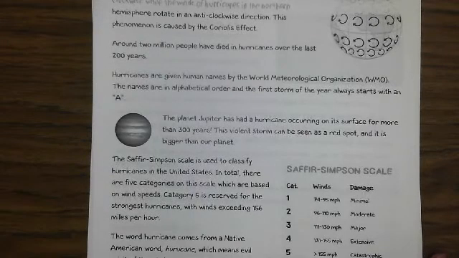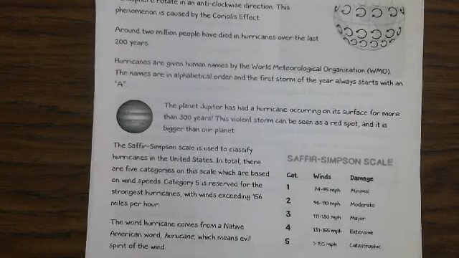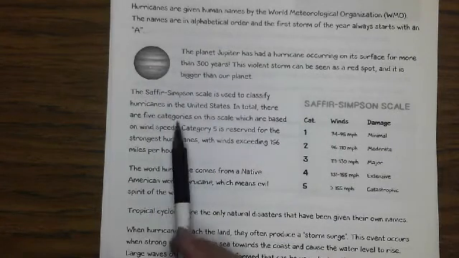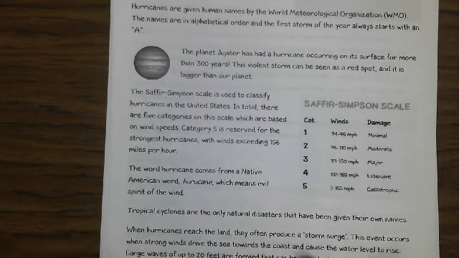The planet Jupiter has had a hurricane occurring on its surface for more than 300 years. This violent storm can be seen as a red spot, and it is bigger than our planet. So the hurricane on that planet is bigger than our entire planet. Is that true? Yes. And when we get to space, we'll take a look at that.